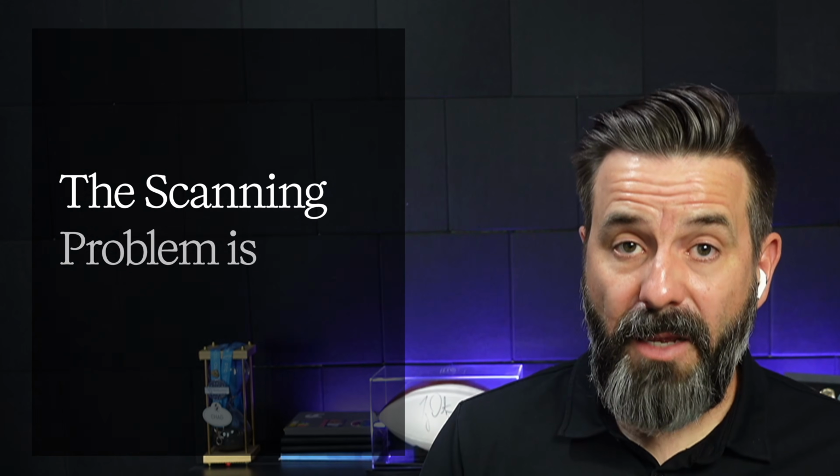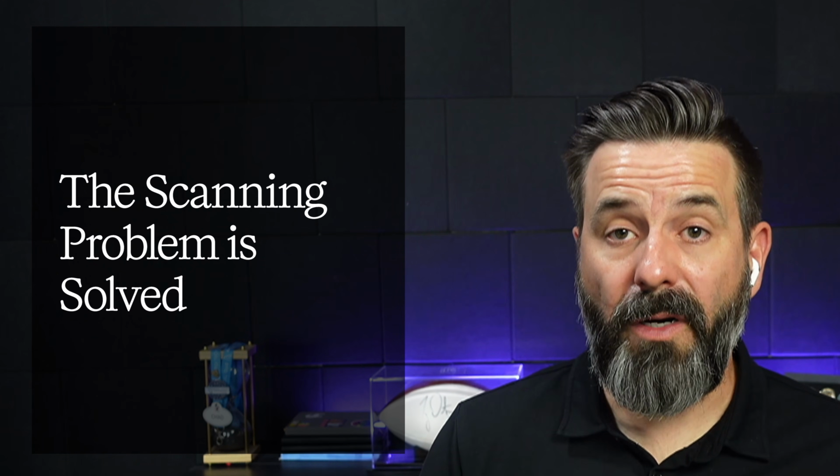But the point is, you do not need to pay a vendor for this. The scanning problem is solved. The real challenge is what comes next.